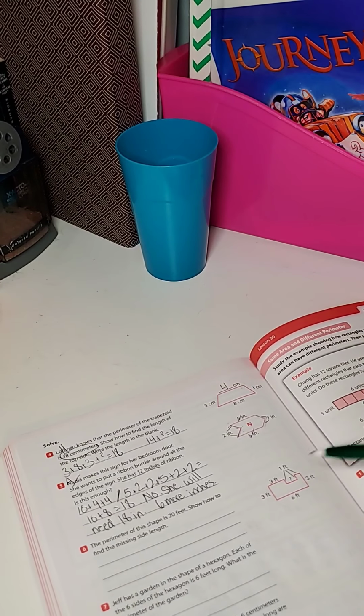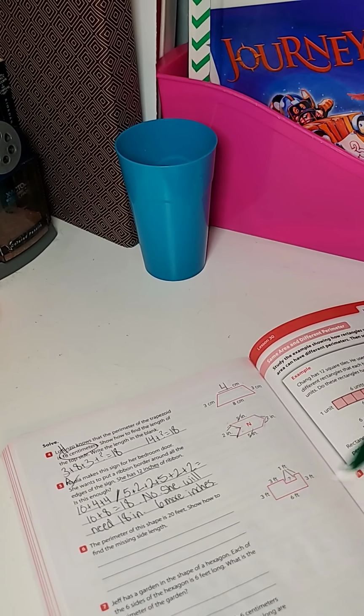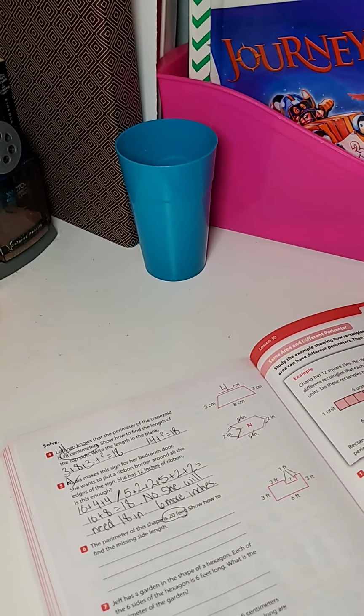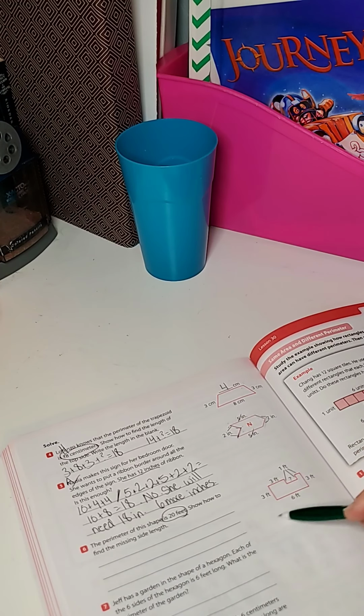We need to add all of these perimeters. We know it's supposed to equal 20 feet. We need to find what's missing. So subtract our total from 20 feet. So I'd like you to add all of these numbers together and then subtract from 20. Pause the video and do that now.